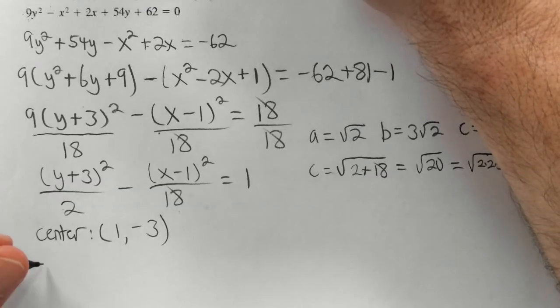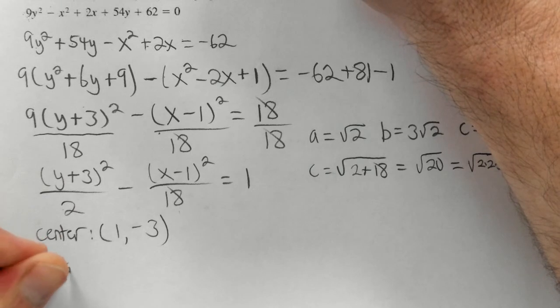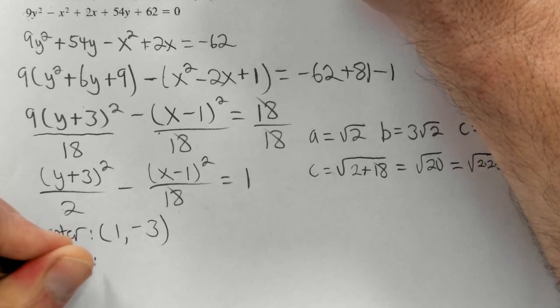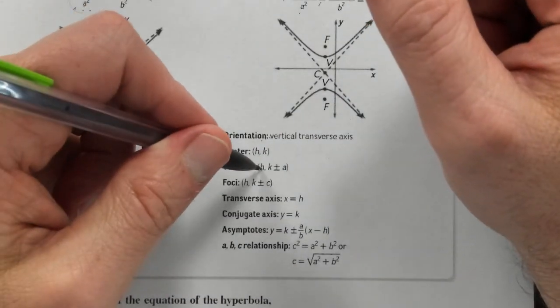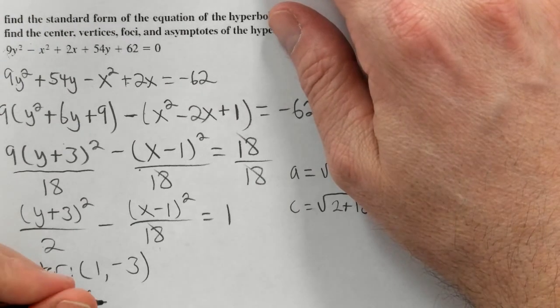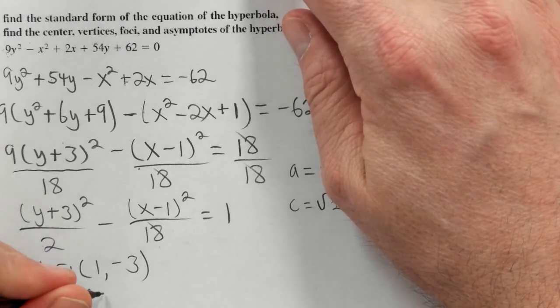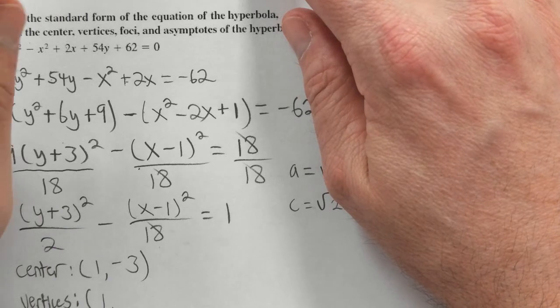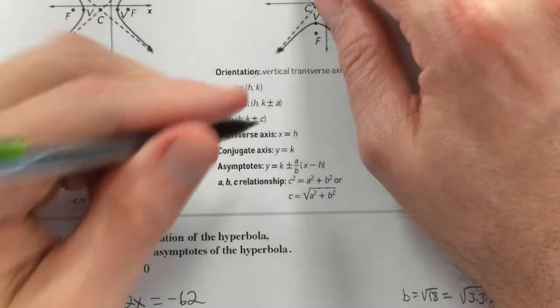I've got to find the vertices. The vertices are going to be h, comma, k plus and minus a. So it's going to be h, which is 1, comma, k, which is negative 3, plus and minus a.